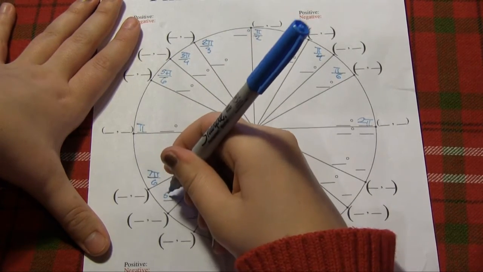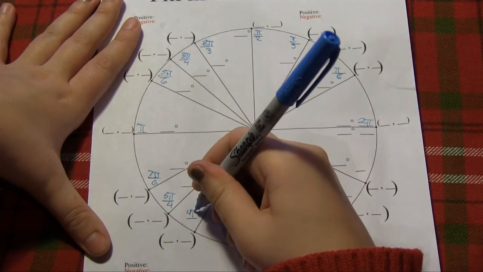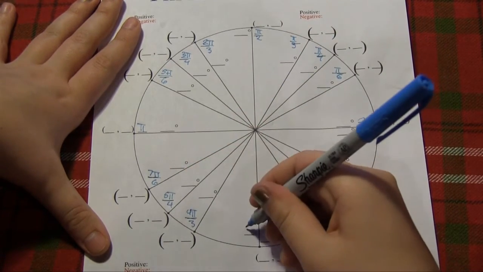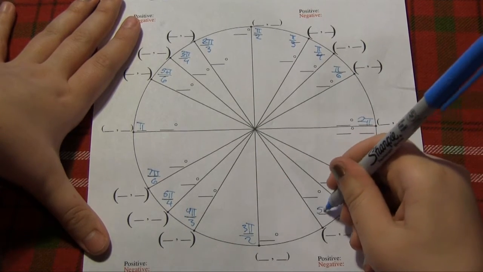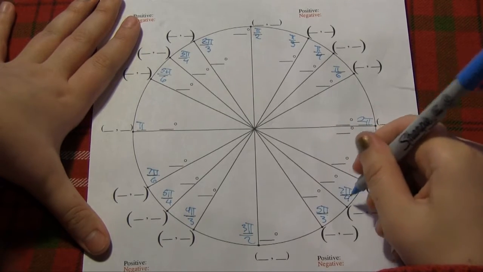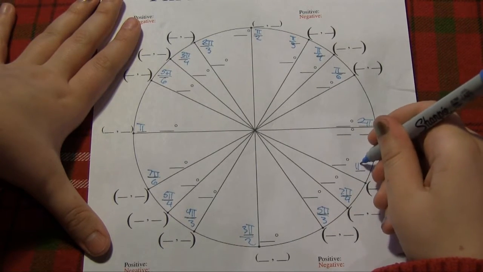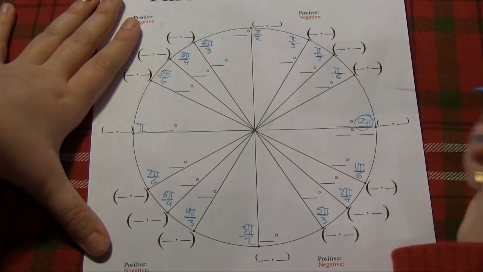5 pi over 4, 4 pi over 3, 3 pi over 2, 5 pi over 3, 7 pi over 4, 11 pi over 6, and back to 0 or 2 pi.